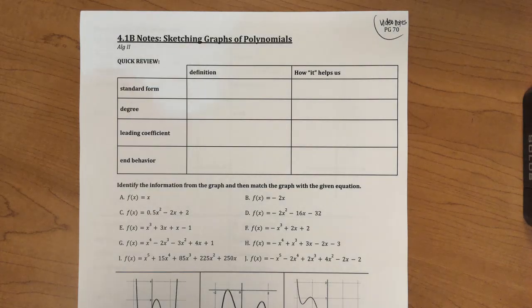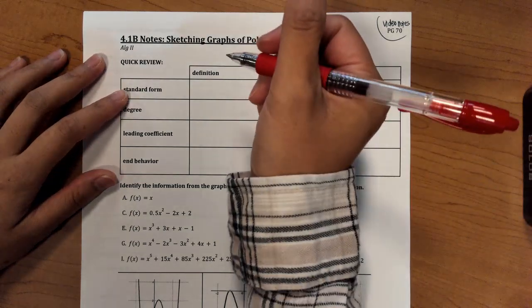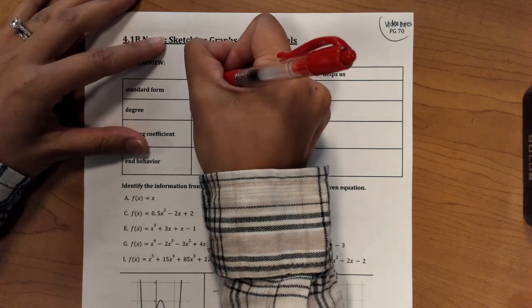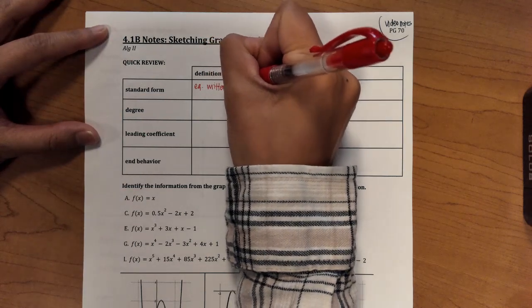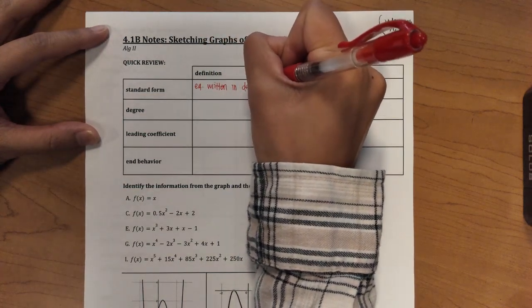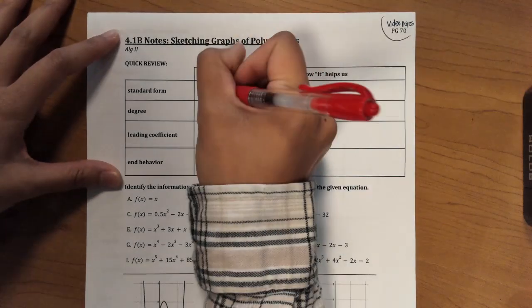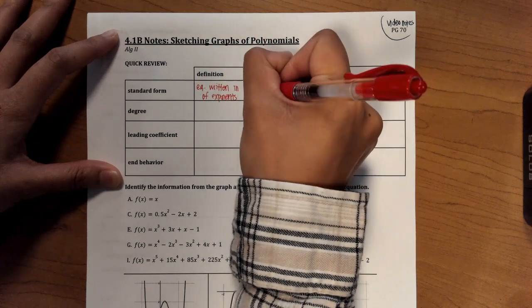Hi guys, today's notes are on sketching graphs of polynomials, and in order to do that we're going to do a quick review of the few things that we learned yesterday. So first off, standard form. That is when you write your equation written in descending order of exponents, big to small.